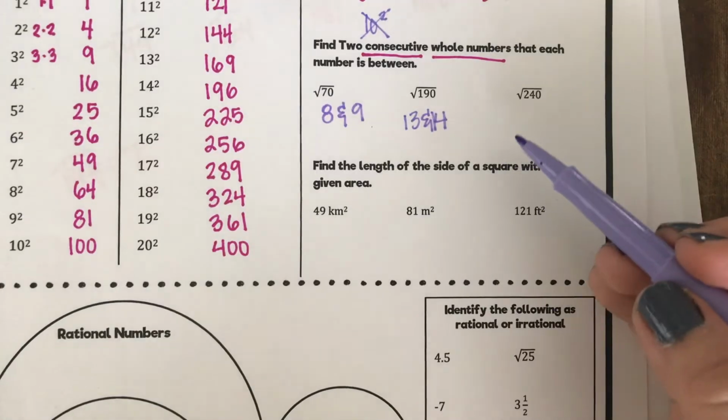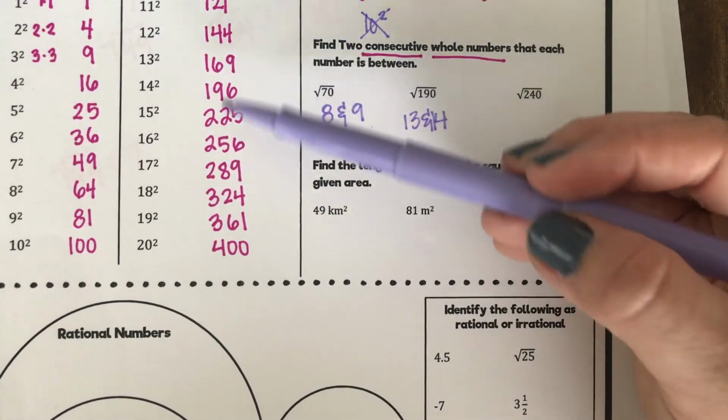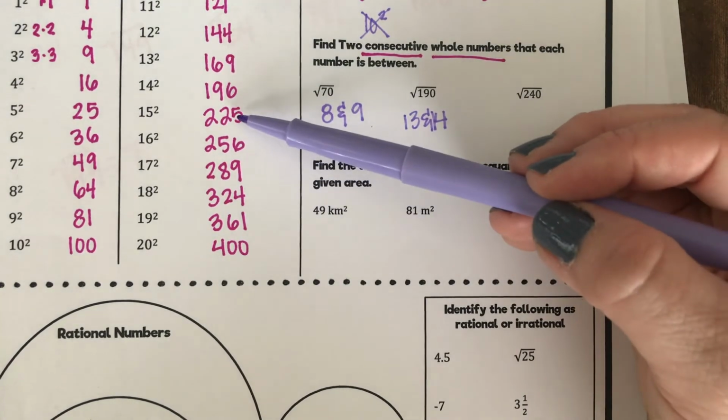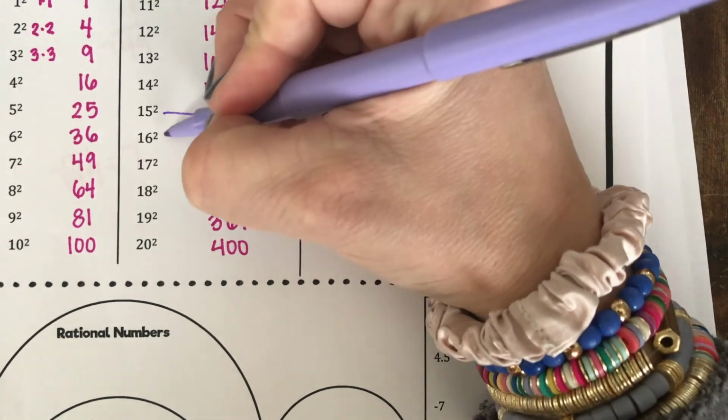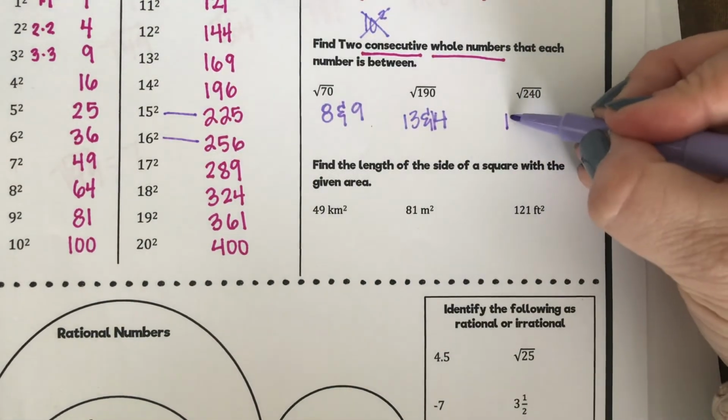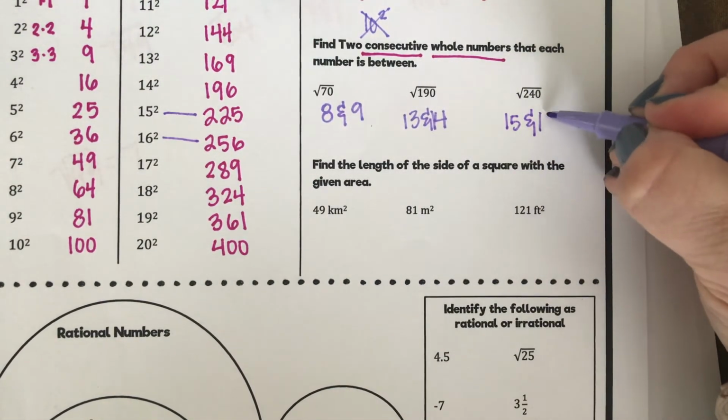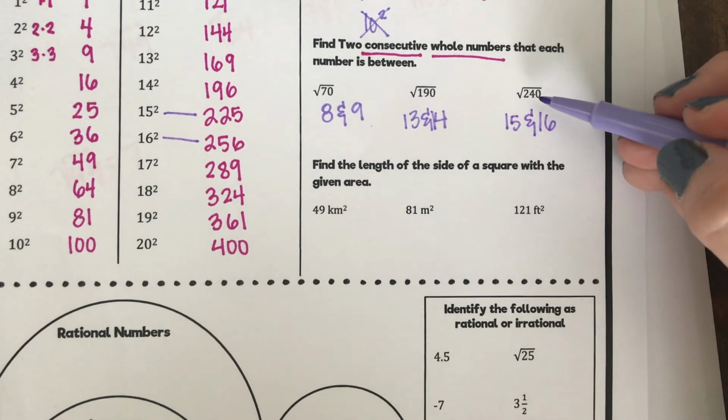And then the square root of 240. Looking over here at my little chart, okay, 240 would come in between 225 and 256, which are 15 and 16. So those are my two consecutive whole numbers that this would be in between.